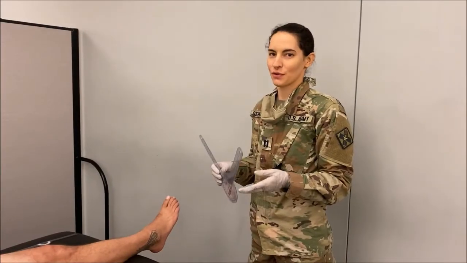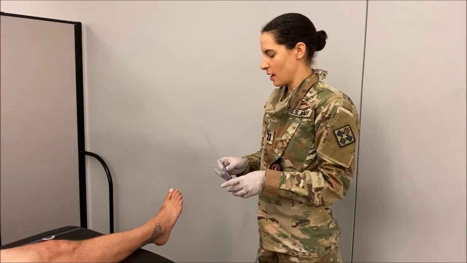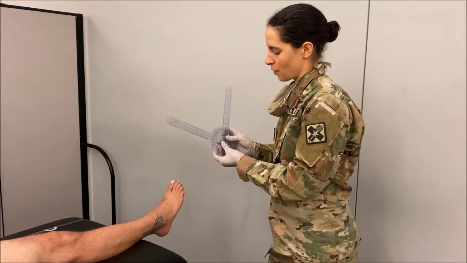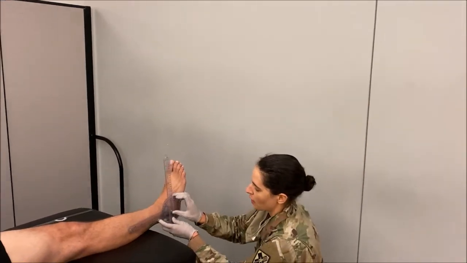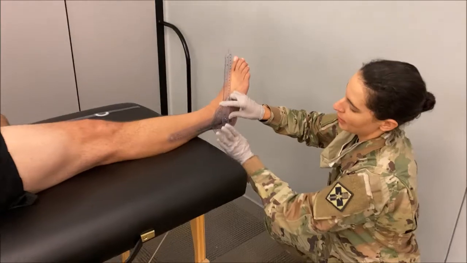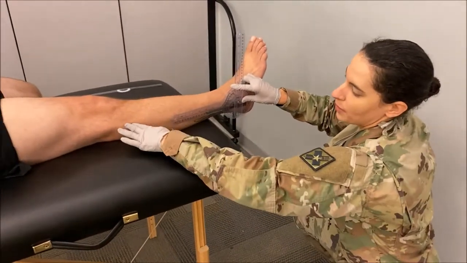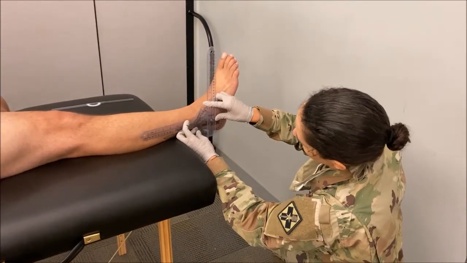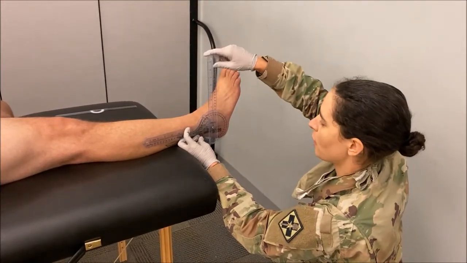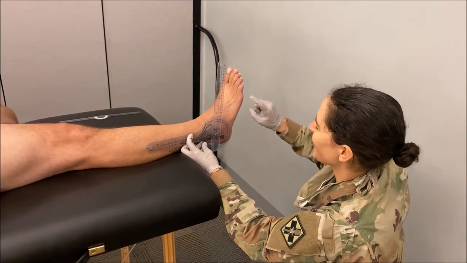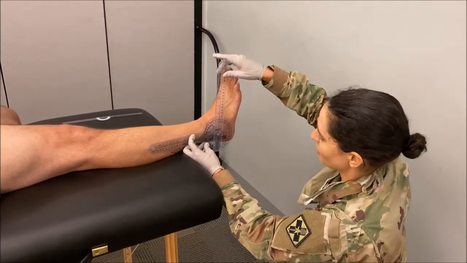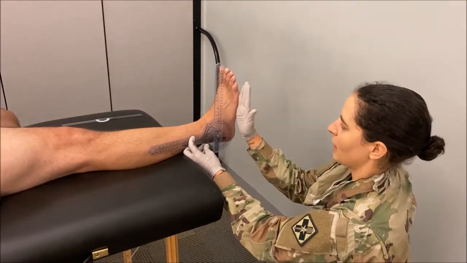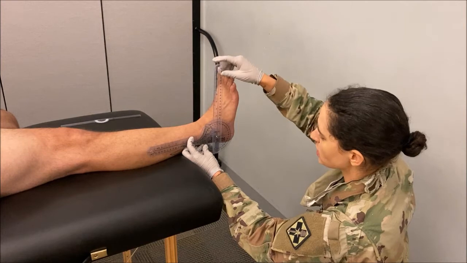All right, so next we'll go over range of motion measurements for the ankle. When we are measuring dorsiflexion and plantar flexion, you're going to line up your goniometer. Your axis is going to be on that lateral malleolus. Your stationary arm will be lined up with the fibular head, so going up the lateral aspect of the leg there. And then your moving arm is going to be parallel to the 5th metatarsal. So you want to make sure you have that lined up parallel to the 5th. Again, you should have straight lines going next to each other, running in a parallel course.